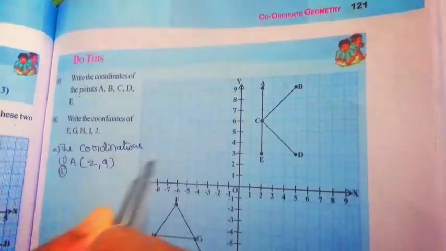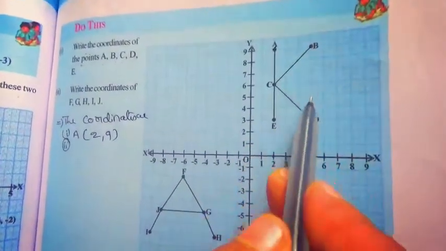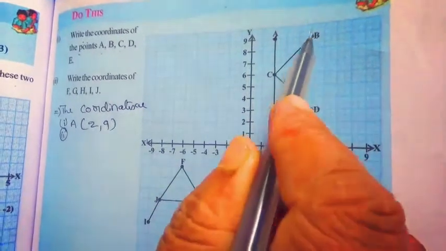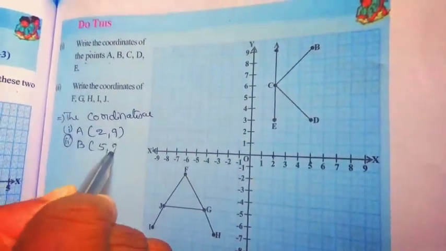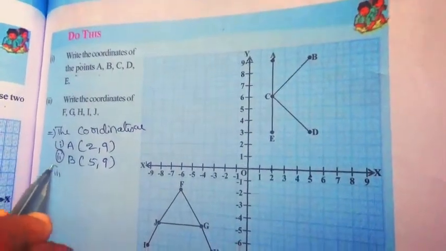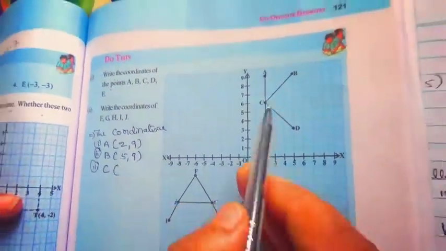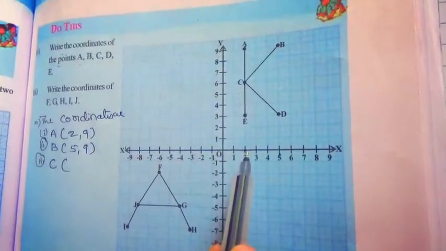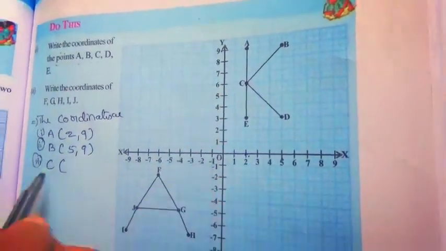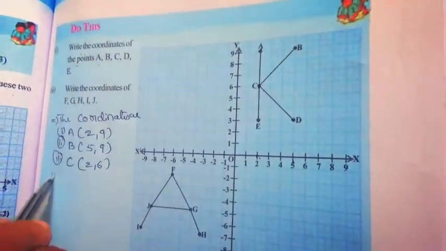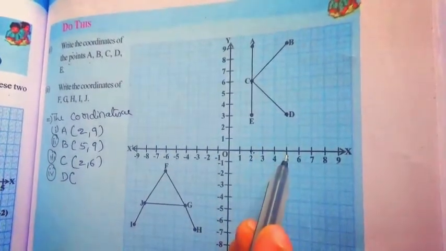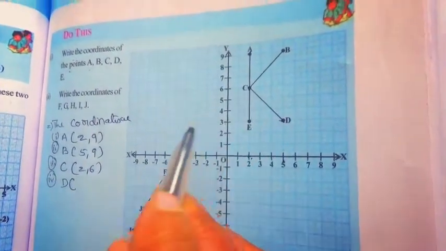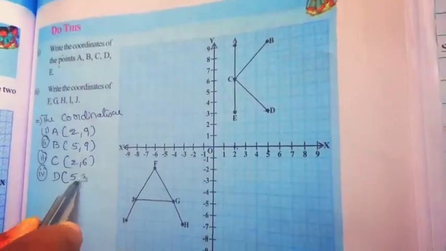Second, B: 5 on the x-axis, 9 on the y-axis, (5, 9). Third, C: (2, 6). Fourth, D: 5 on the x-axis, 3 on the y-axis, (5, 3).